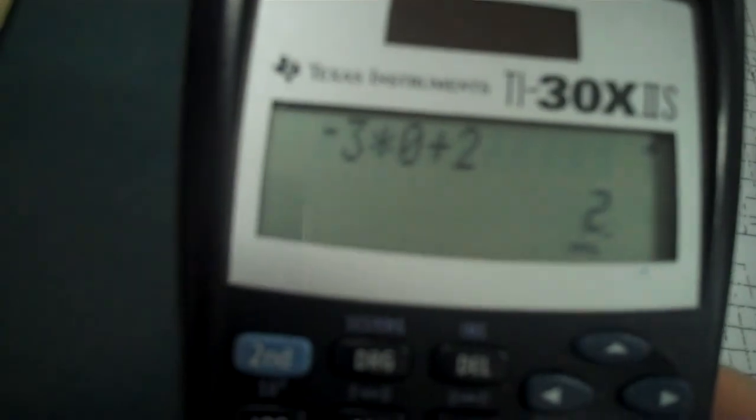Now -1 goes in for x. Got 5, okay. This was on our final, this stuff here. -3 times 0 plus 2 is 2, okay. Then 1 in for x. -3 times 1 plus 2. -1. Okay, then -3 times 2 plus 2.